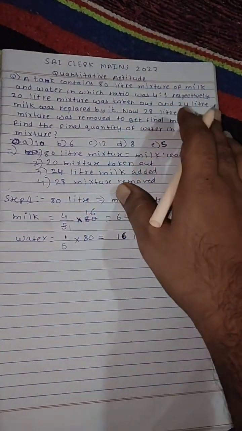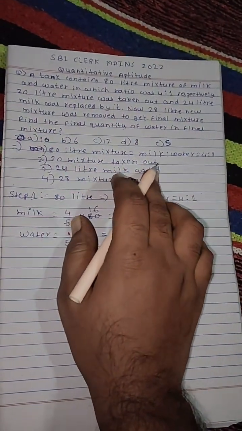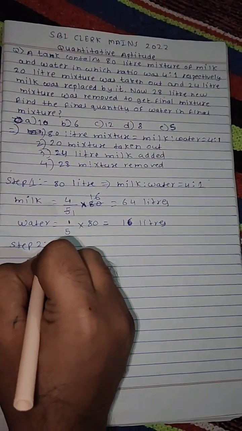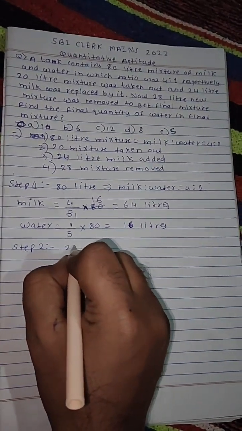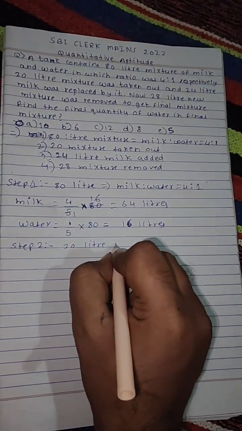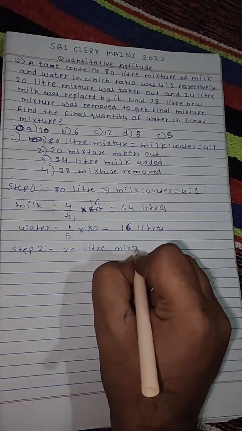After that, they mentioned that 20 liter mixture is taken out. So step 2 will be: 20 liter mixture taken out.